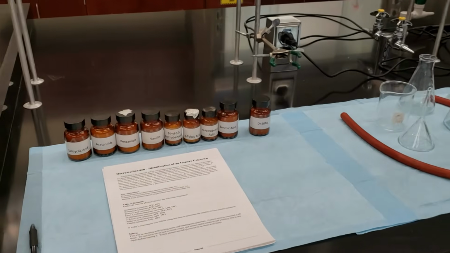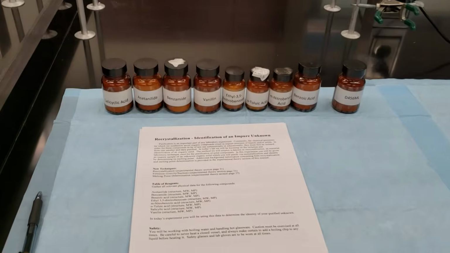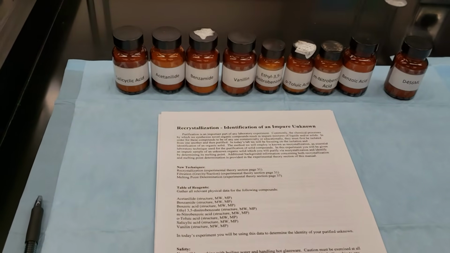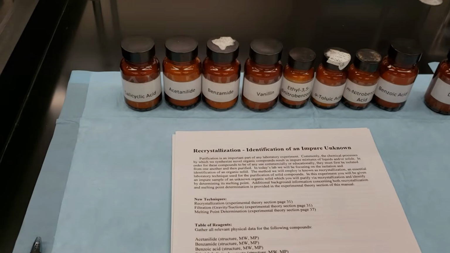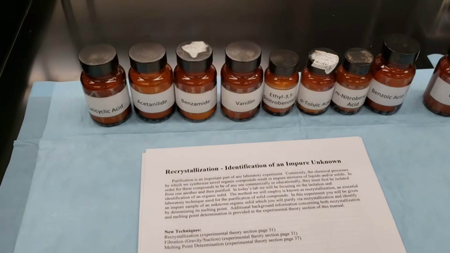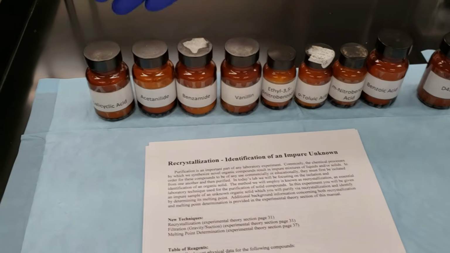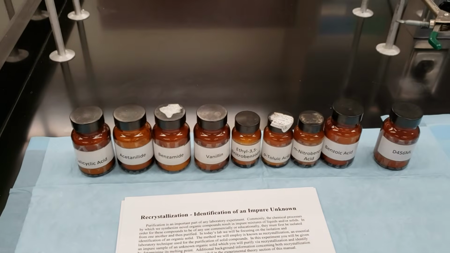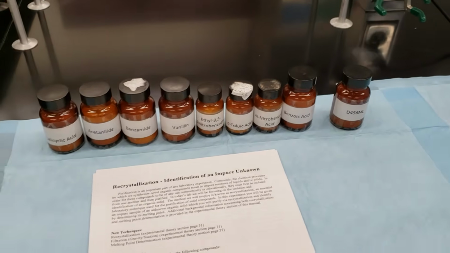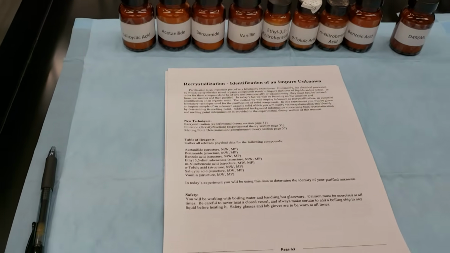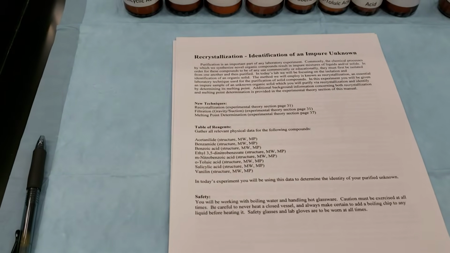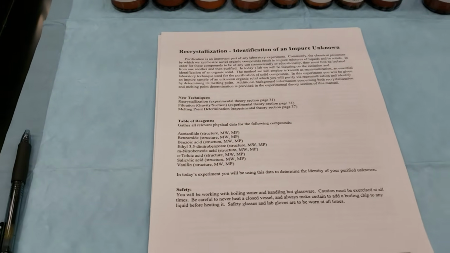This week we're going to take a heterogeneous mixture of a pure compound and impurities. In this case it's going to be sand, sea sand, that we've mixed in with our pure compound. We've got 8 possible compounds that our unknown could be. We're going to be using recrystallization to separate out the impurity, and melting point determination to identify our unknown pure compound.